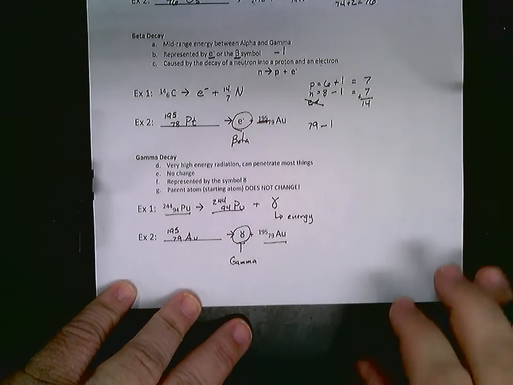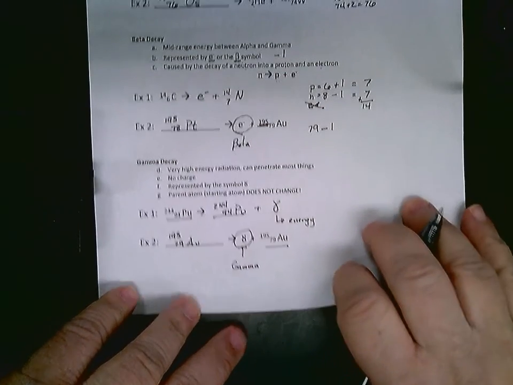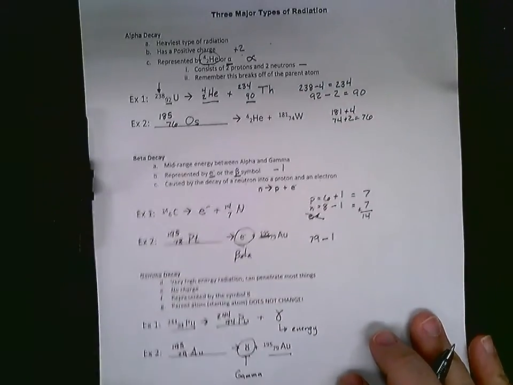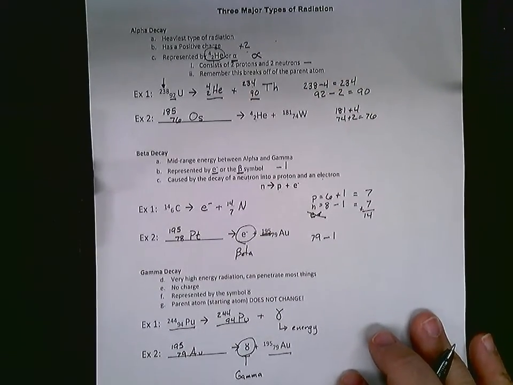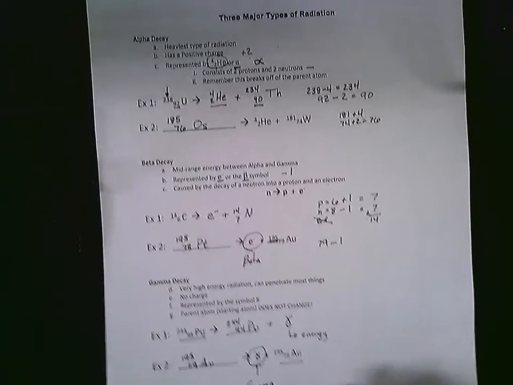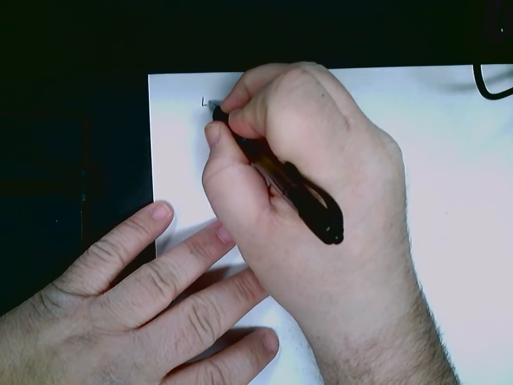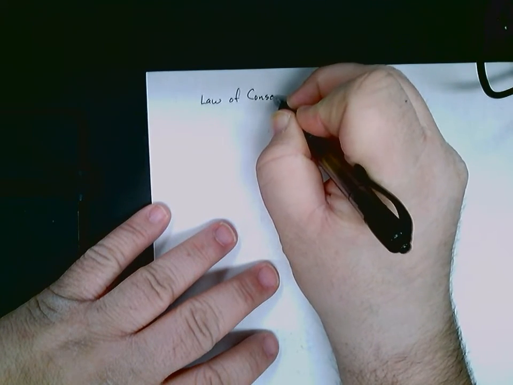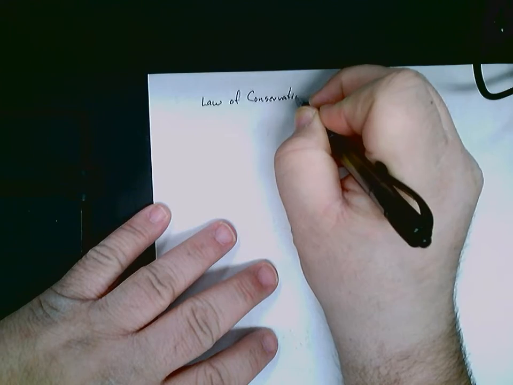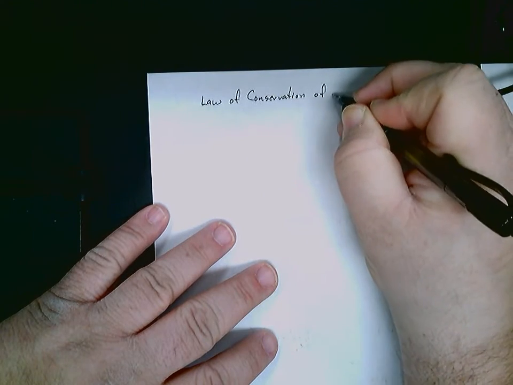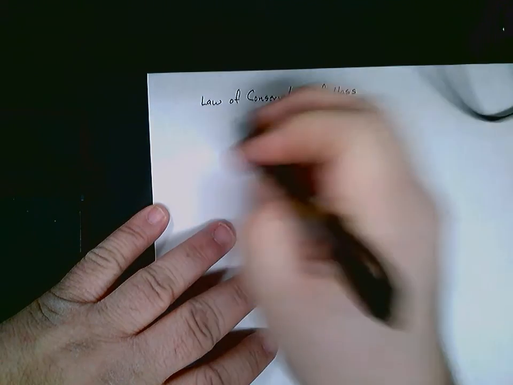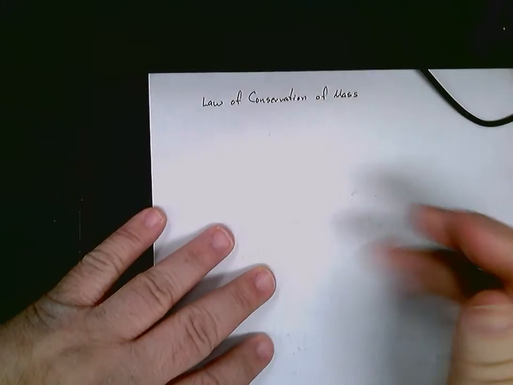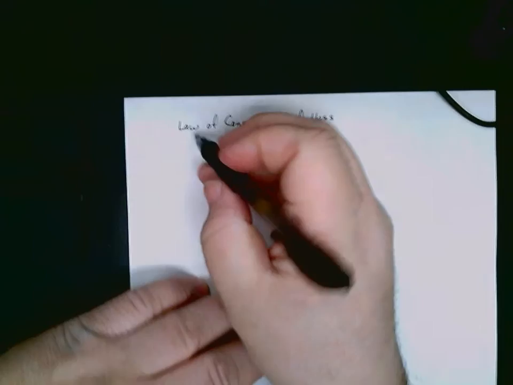So this is the essence of step by step for the different types of radiation and how to go about them. Now, as a quick reminder, the thing we have to understand is we are following the law of conservation of mass. We're talking about the mass numbers here.